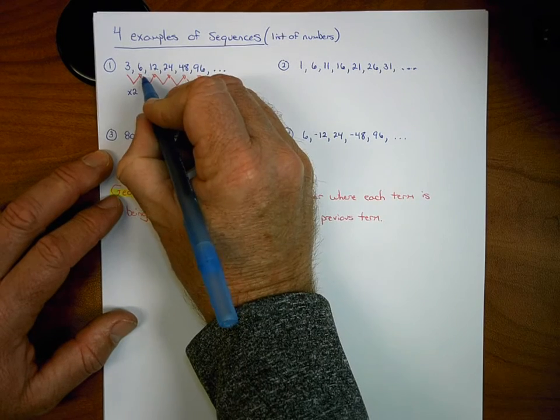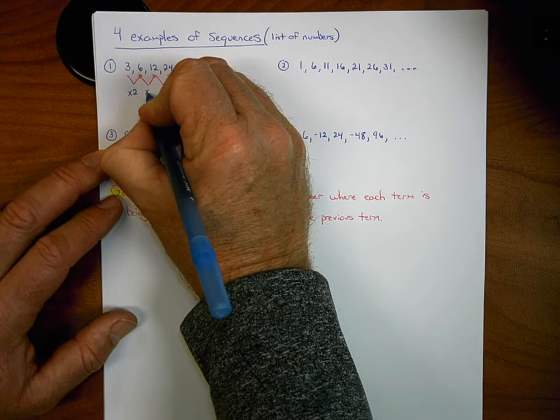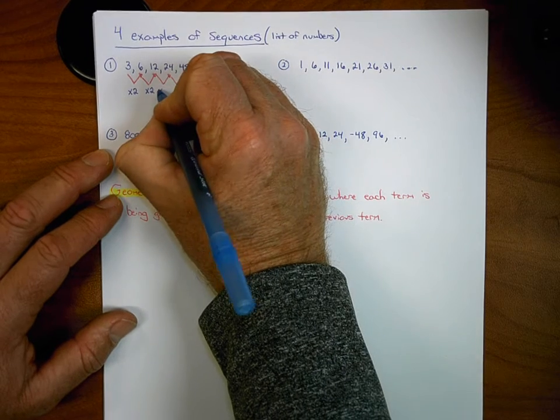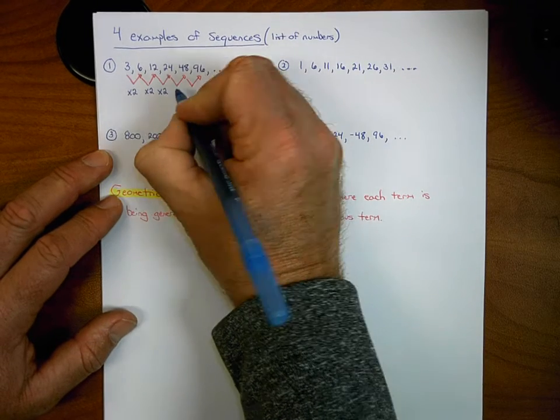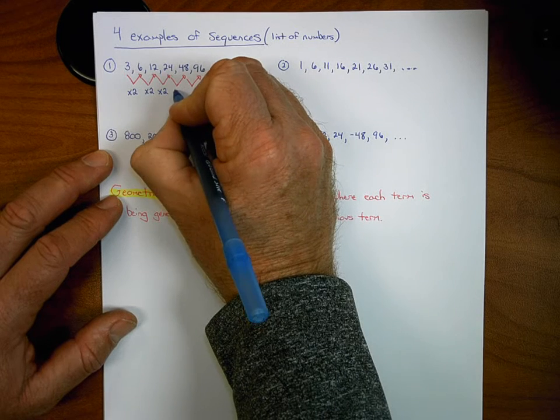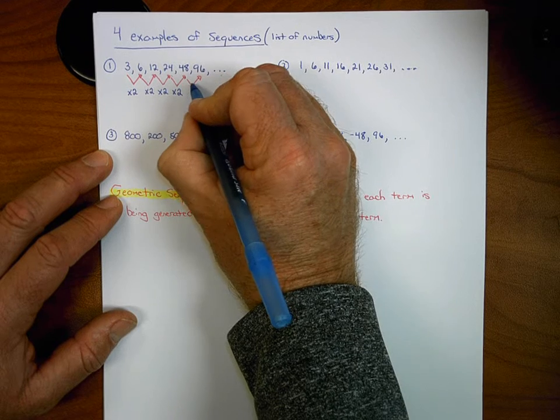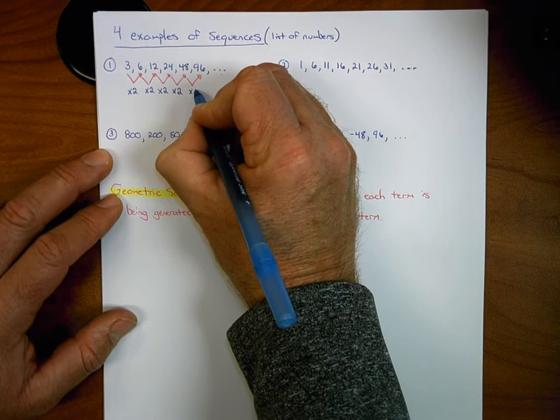If I move from 6 to 12, that means I'm multiplying by 2. To move from 12 to 24, that means I'm multiplying by 2. Okay, to get from 24 to 48, that means I'm multiplying by 2. Okay, to get from 48 to 96, that means I'm multiplying by 2.